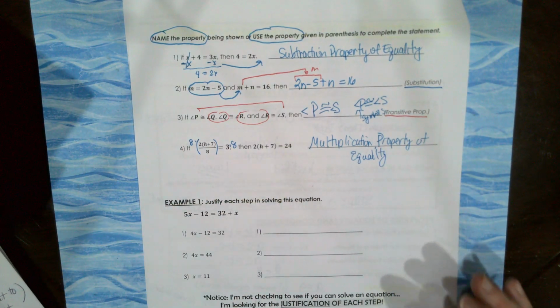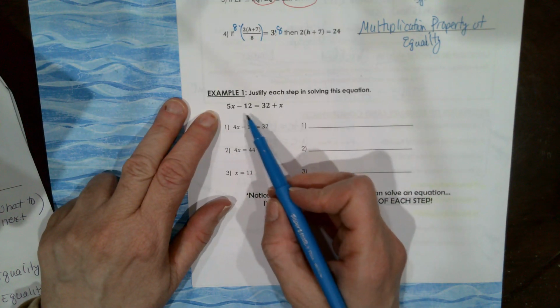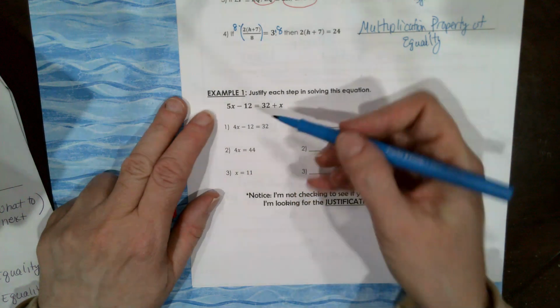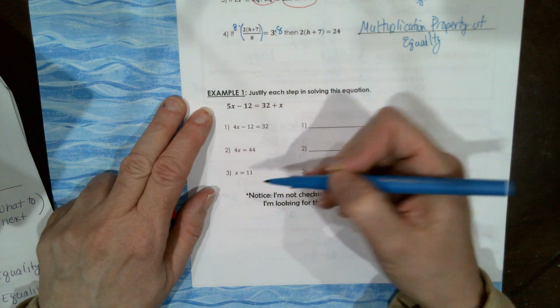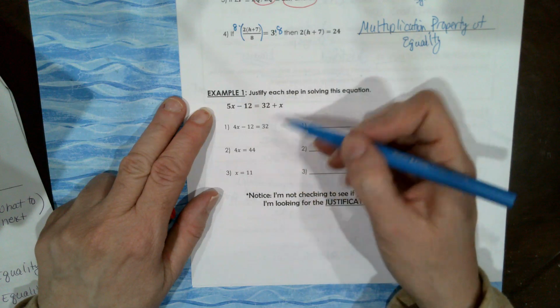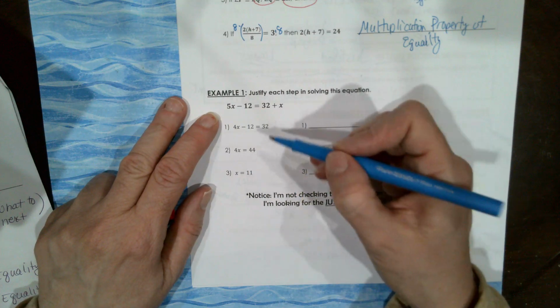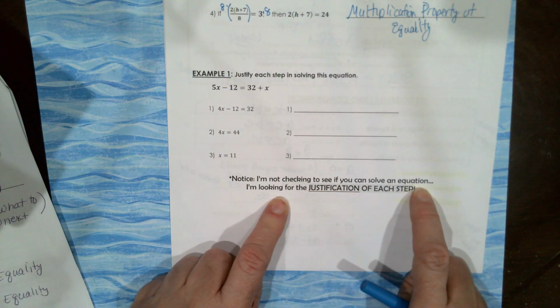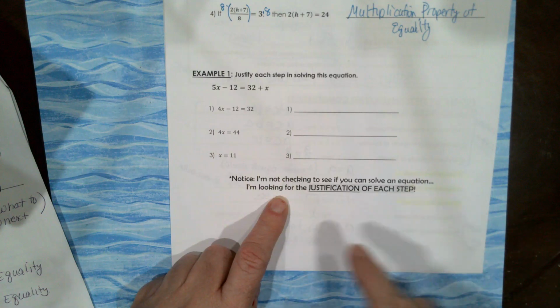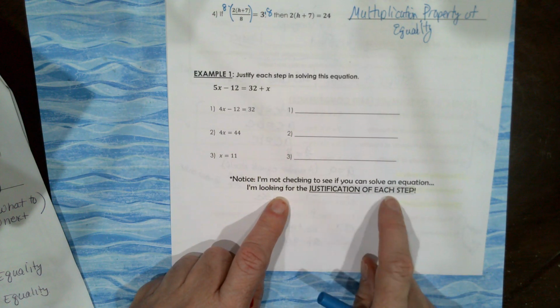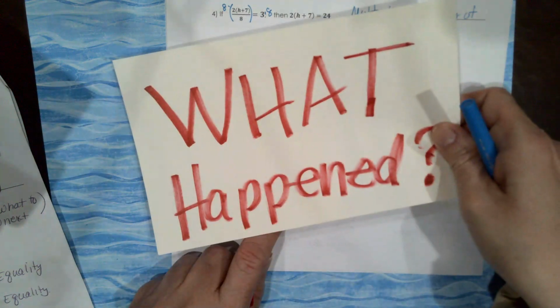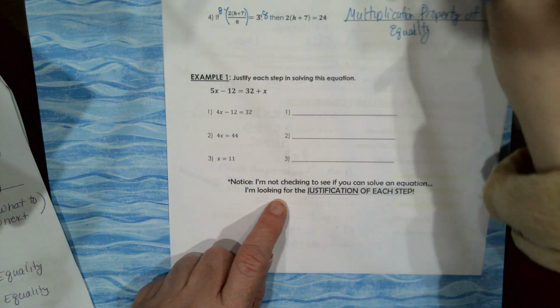All right, so there's how we use those. So now we're going to actually do an entire equation from start, okay? So the original equation is 5x minus 12 equals 32 plus x. And then the steps here are shown, okay? Now what you'll find in a proof is often the actual in-between steps where you're actually doing the thing is left out. And then you have to figure out what happened, okay? Again, not checking to see if you can solve an equation, because we've already been doing that this year. I know you can. You're looking for the justification of each step. Again, what happened? Okay, so let's take a look.